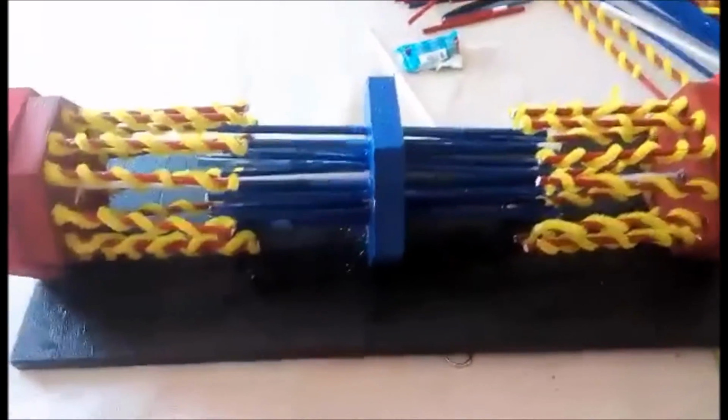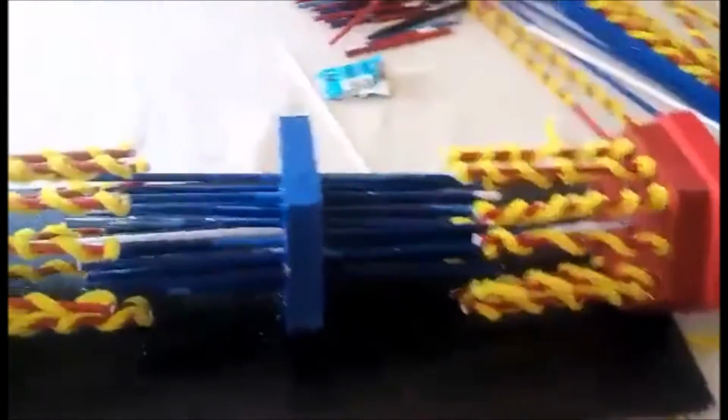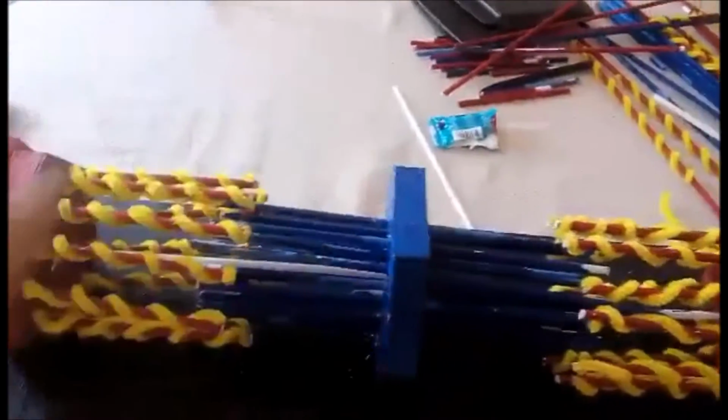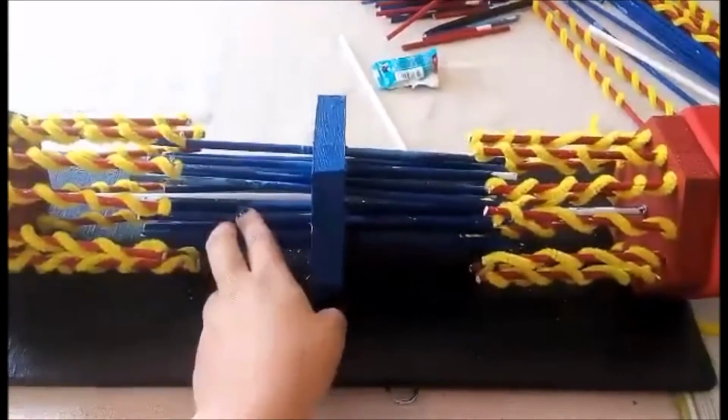it represents the muscle relaxation. These are the myofibrils. This is the C line. The M lines are there. And this is the actin.